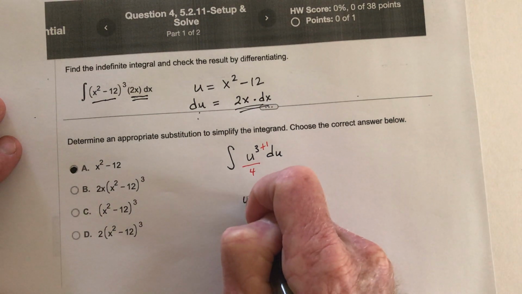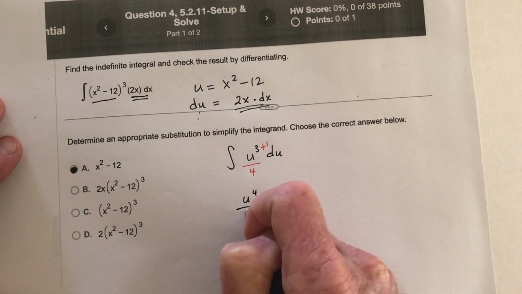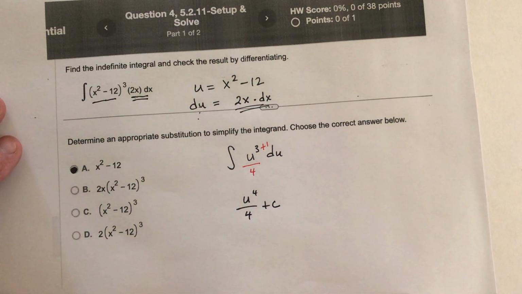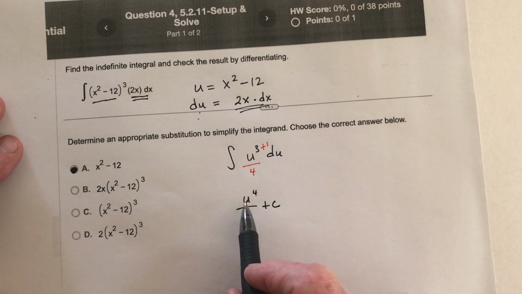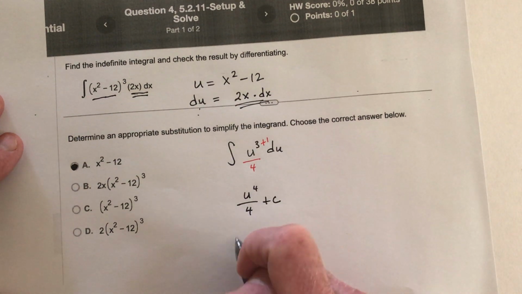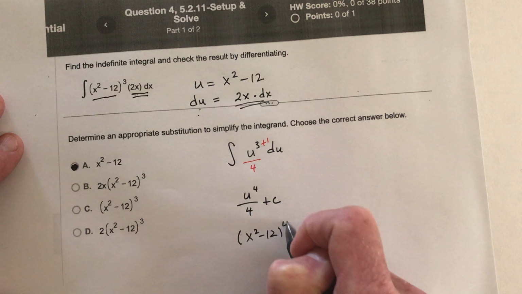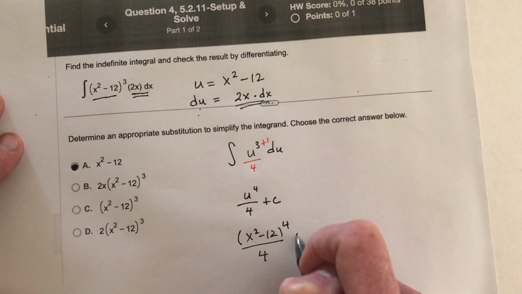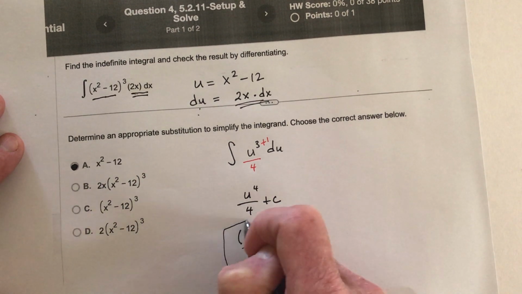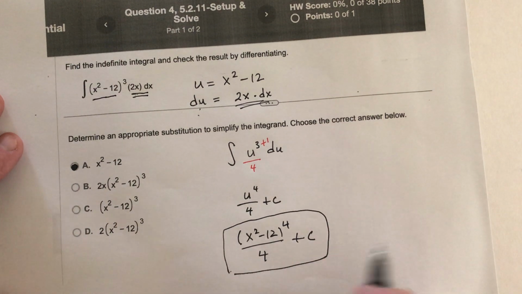So it's going to become u to the fourth over 4 plus c. And then don't forget to replace the u with the x squared minus 12. So it's going to be x squared minus 12 to the fourth over 4 plus c. And that would be my answer.